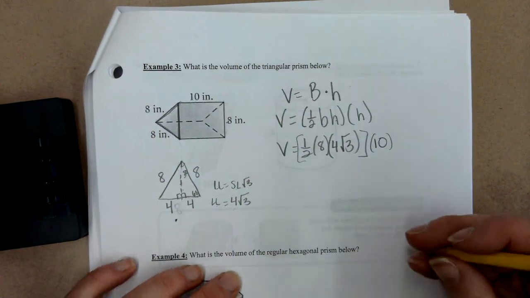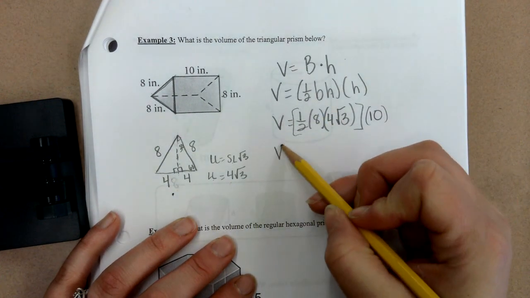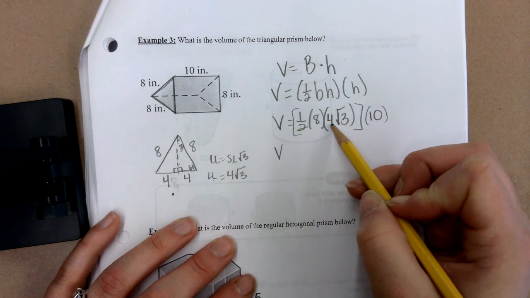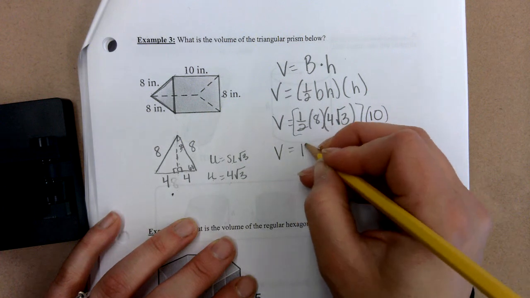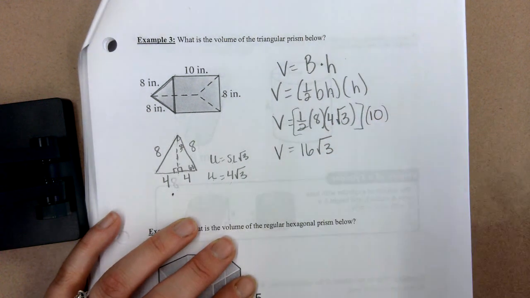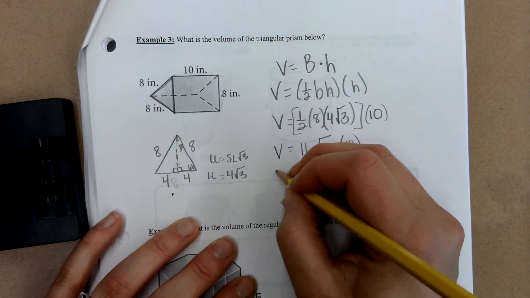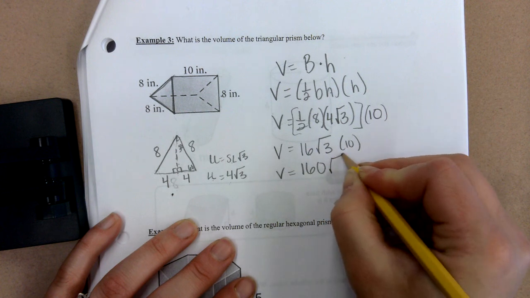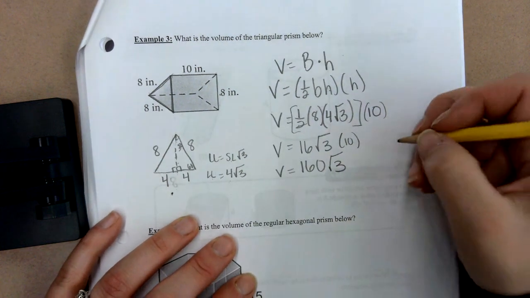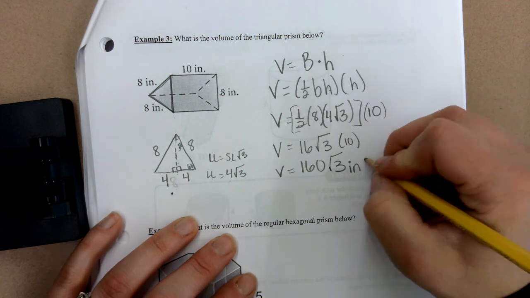Okay, so now when you do the math out, you're going to do 1/2 times 8 times 4. So that's going to be 16 square root of 3 times 10. We still have the times 10 there. So volume equals 160. 16 times 10 is 160. Square root of 3, and that would be inches cubed.